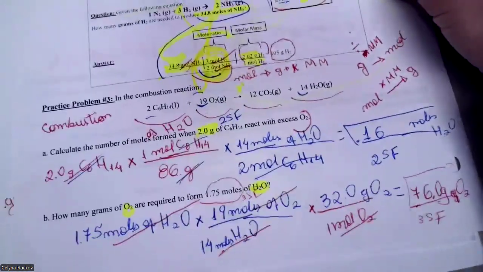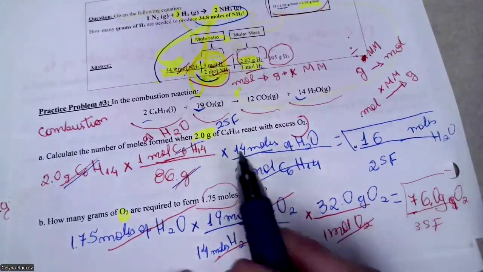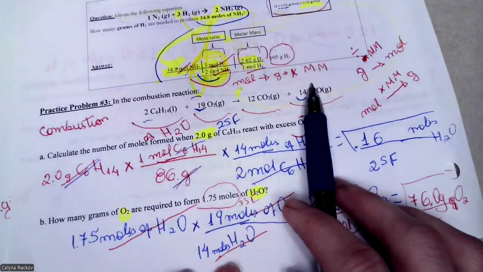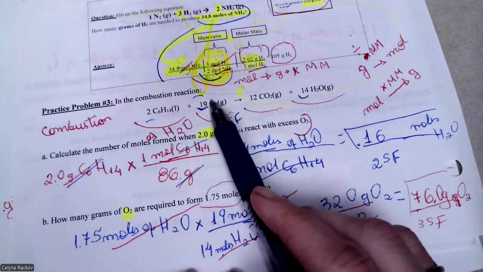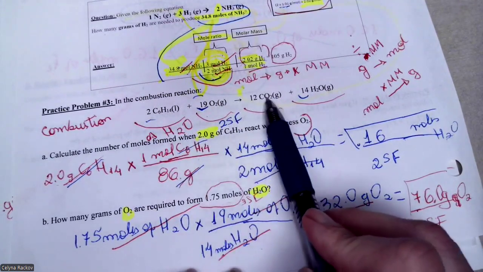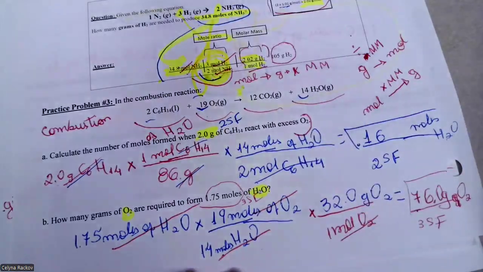So we have here an example of a combustion reaction, right? Combustion is a reaction of a compound with carbon, burned with oxygen, making carbon dioxide and water.